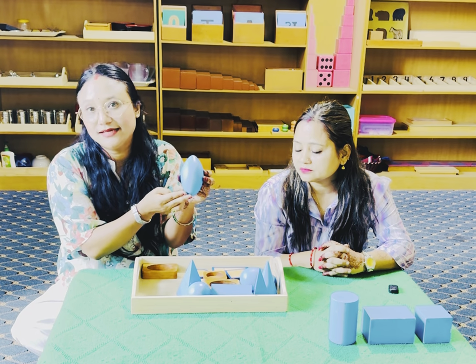Now take another solid by right hand and transfer to left hand. Baby, this is a sphere. It is round in shape and it looks like a ball. So it's called a sphere. Now again we place it in the middle part of the green mat.